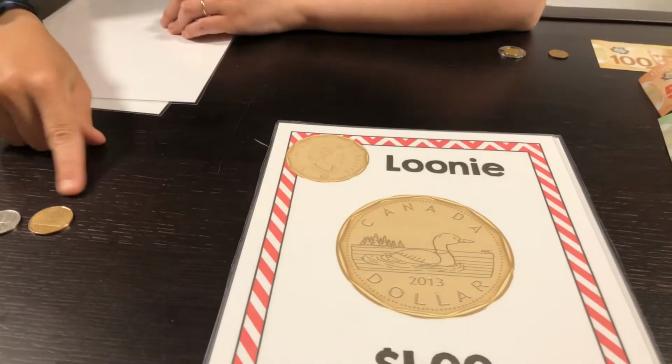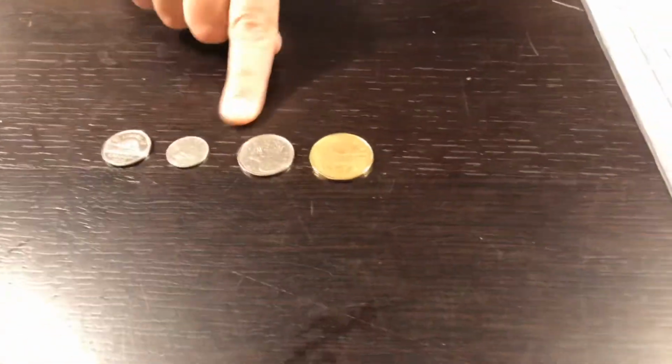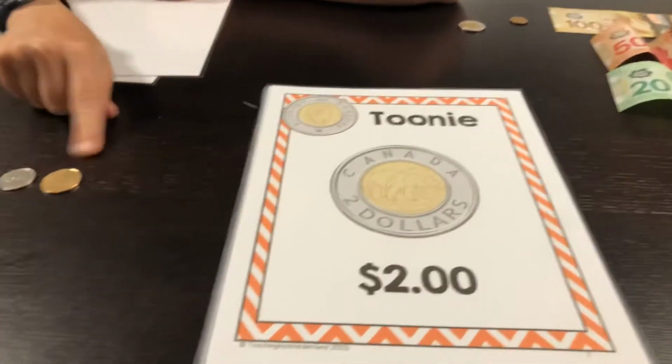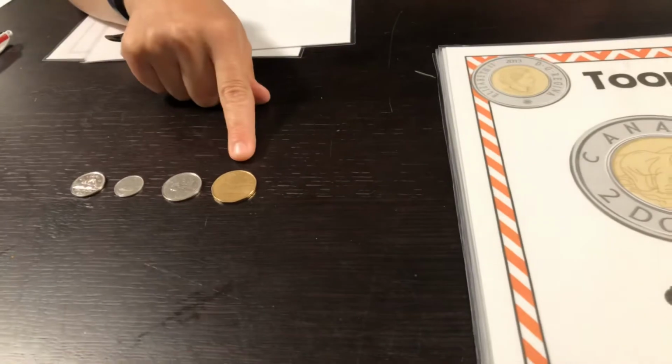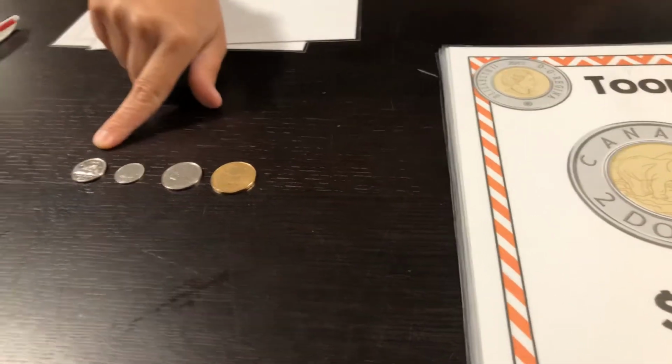And again, if you look here to compare the sizes, the loonie is much bigger than the other 3 coins. Not by much, but it is a little bit bigger. What's the difference between these ones so far? That one is a gold color, and the other one's silver. Silver looking.